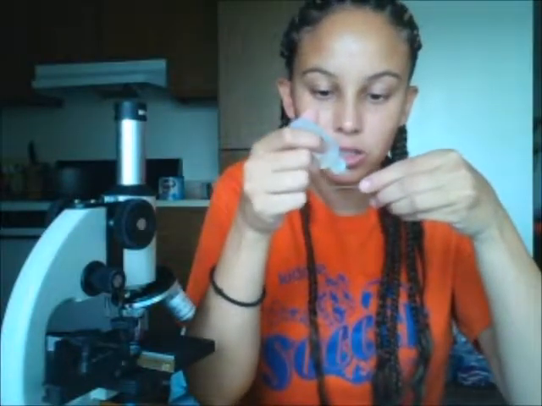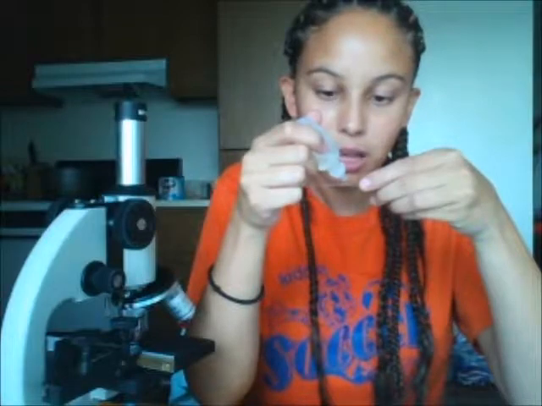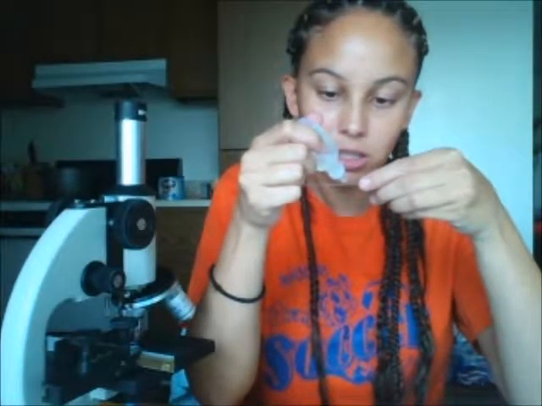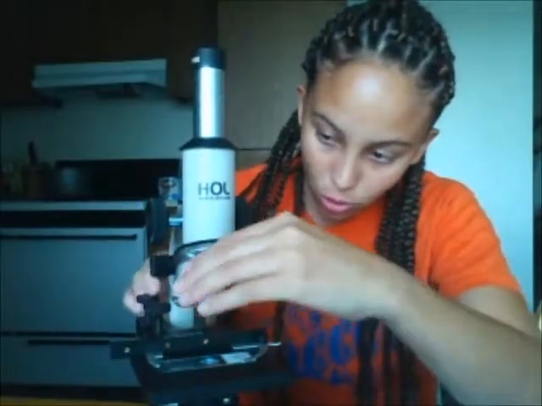So I'm now on the oil immersion lens. It's instructed me to put a drop of the liquid on the slide, so I'm going to go ahead and do that. Now that I have the liquid on the slide, I'm going to go ahead and switch my lens to the oil immersion lens, and I'm going to go ahead and get the focus in and get my picture.